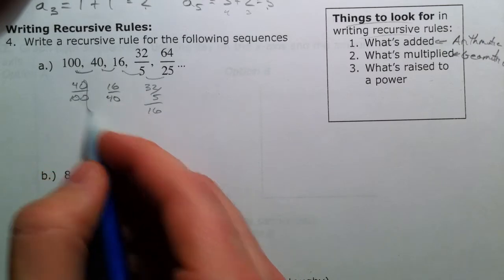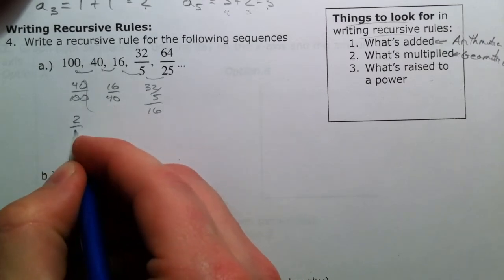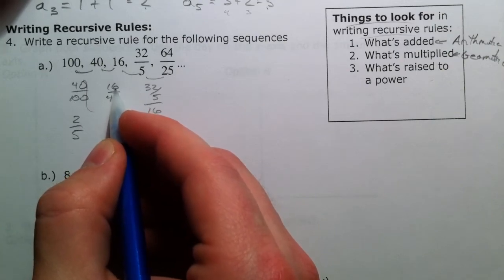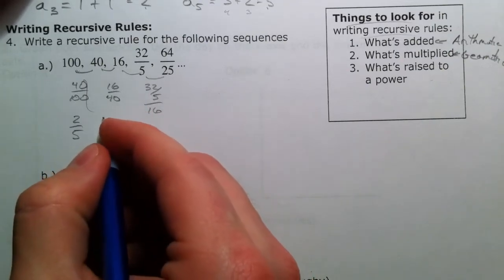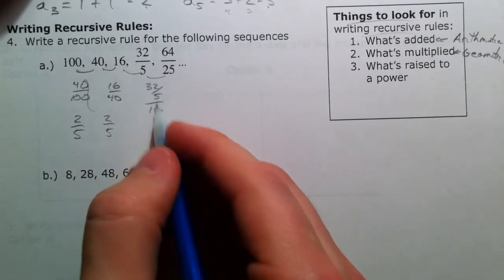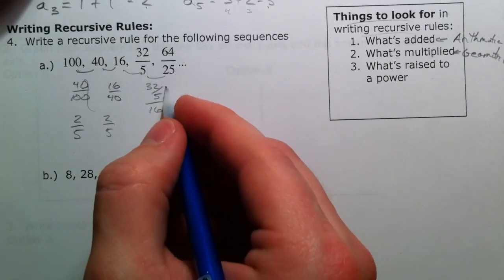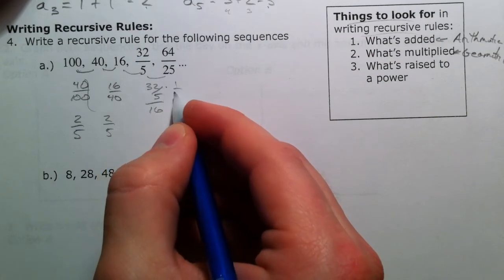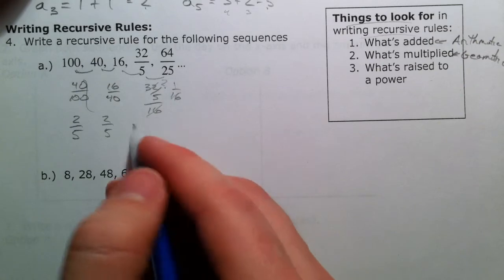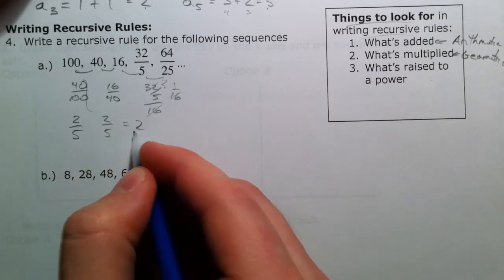So this is 4 over 10, or 2/5. Take out a 4, or take out an 8, and you get 2/5. And so we would expect to find 2/5 here if we multiply by 1/16 instead. And then the 32 and the 16 cross out to 2/5.